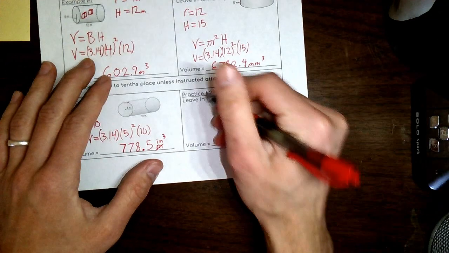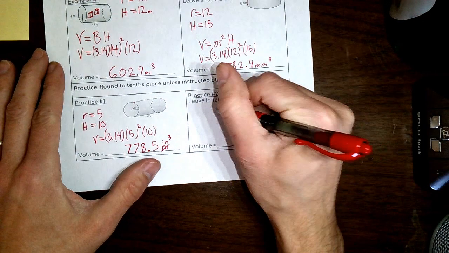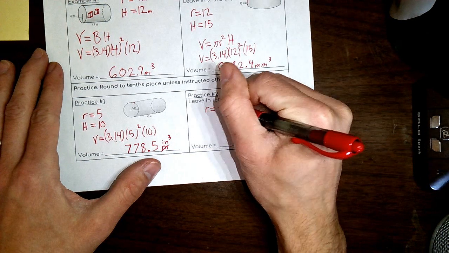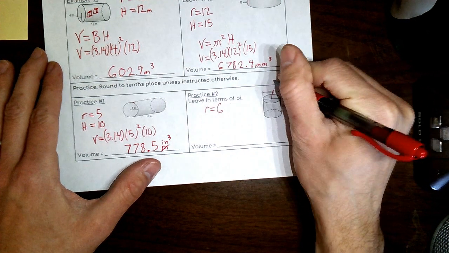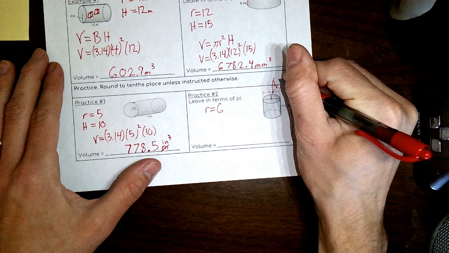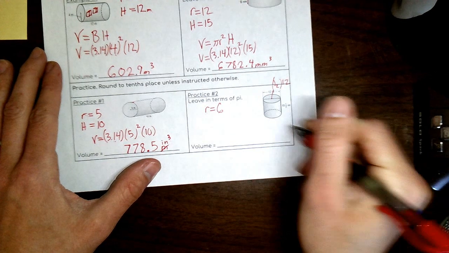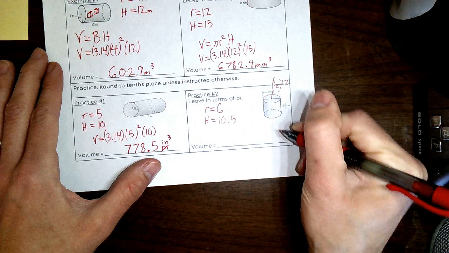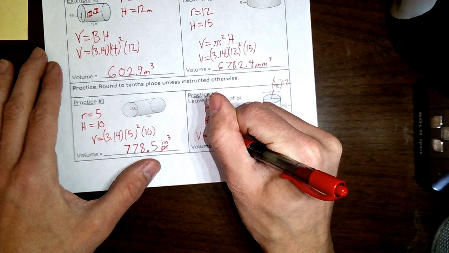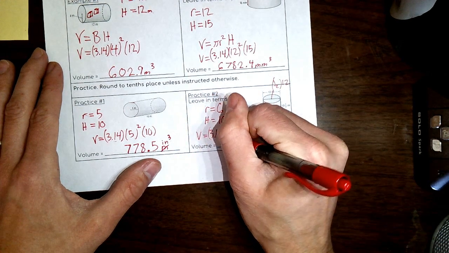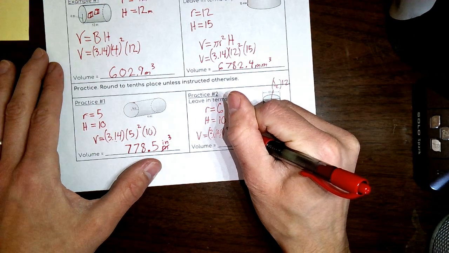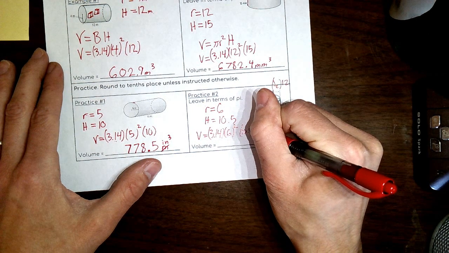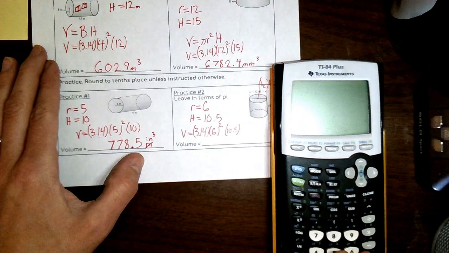Here's another practice one. I'm going to go ahead and do this one with y'all. We're given a diameter, and so we need the radius to be 6 because we're going to halve it. And then the height is 10.5. And so volume equals 3.14 times 6 squared times 10.5. I'm going to leave that for the calculator.